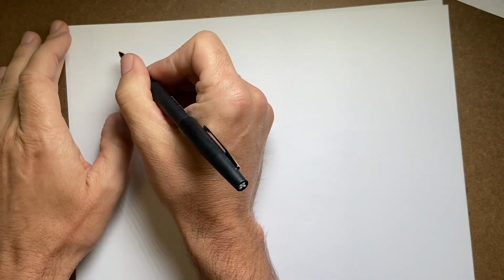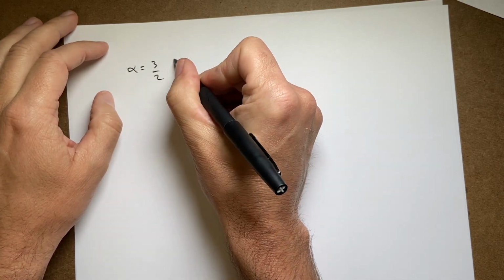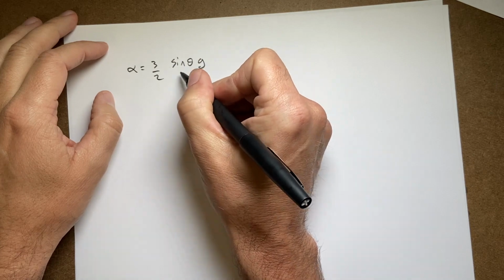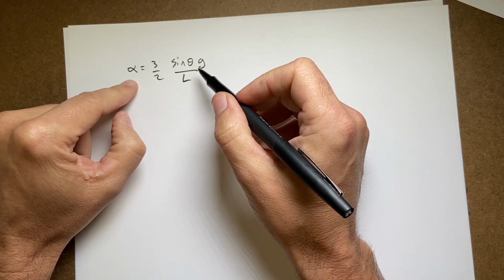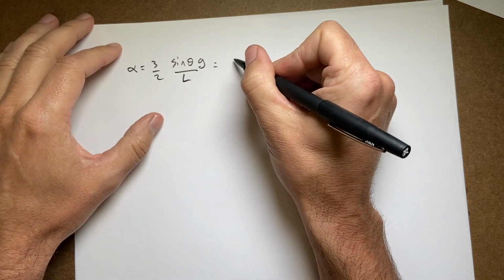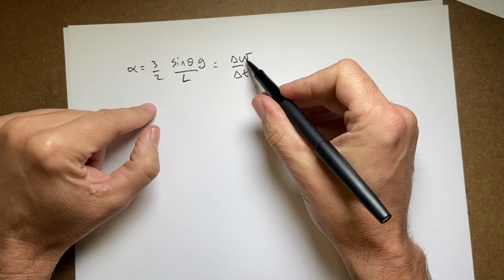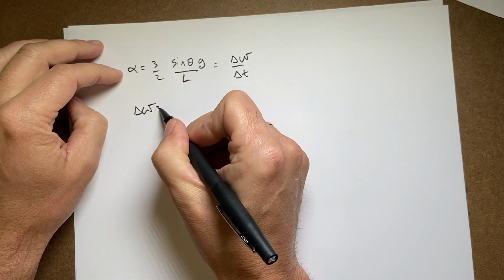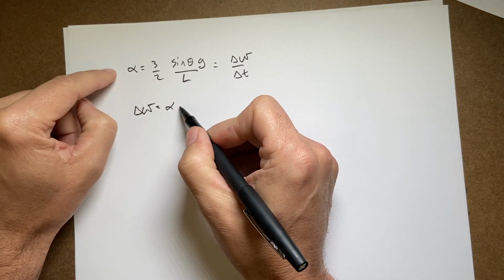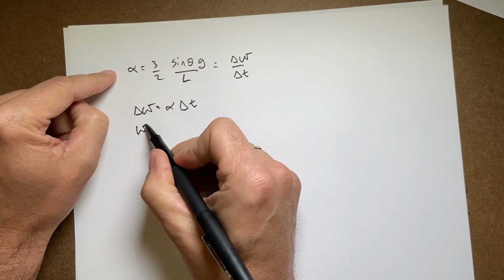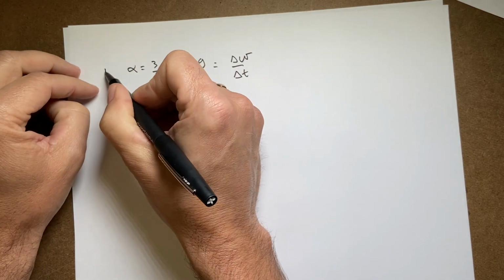This is my angular acceleration. I said alpha is equal to 3/2 sine theta g over L. So I can calculate that at every instant. And then from that, I can also say this is equal to the change in omega over the change in time. So if I solve this for delta omega, I get delta omega equals alpha, which I can calculate, times delta t. So this says omega 2 equals omega 1 plus alpha delta t.